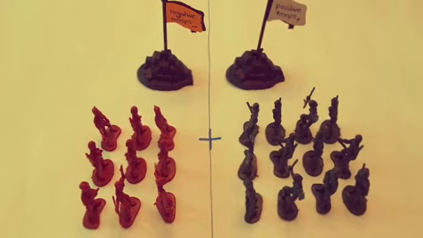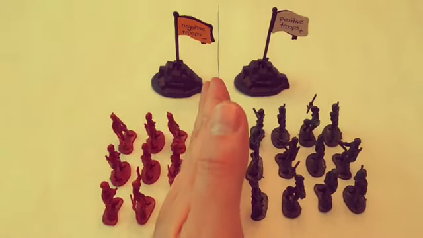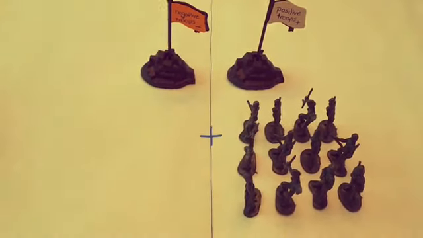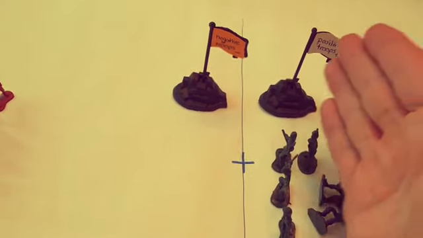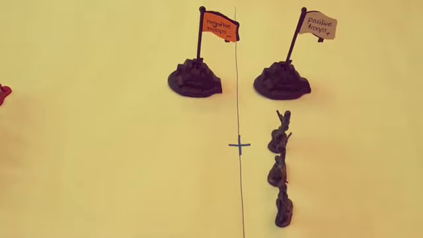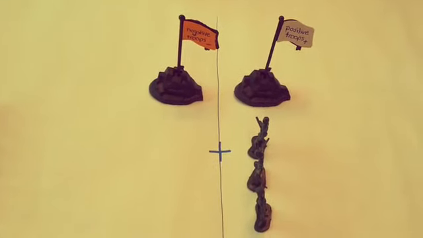Or you could eliminate the 9 negatives and then eliminate 9 of the positives, and you have positive 3 remaining.